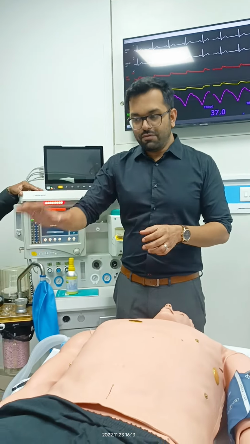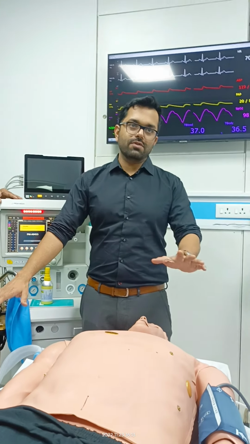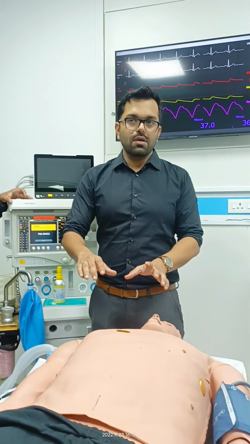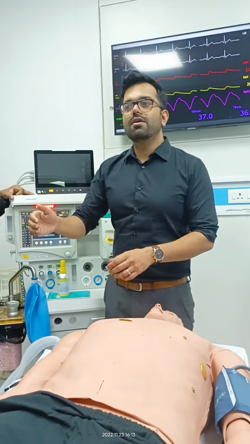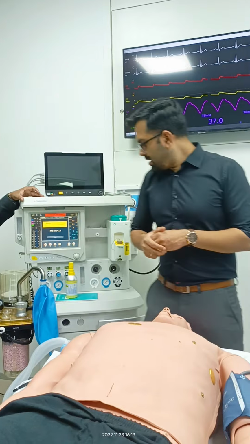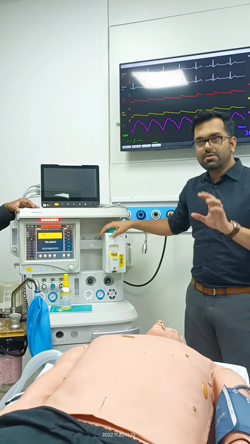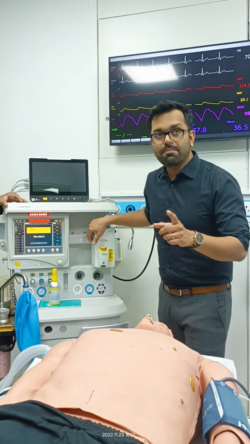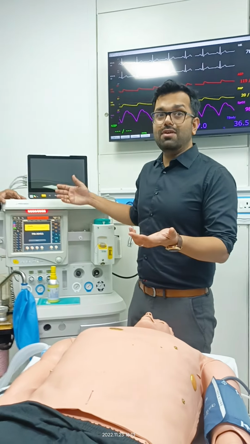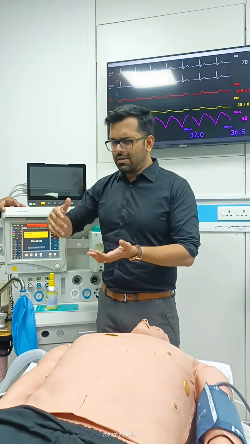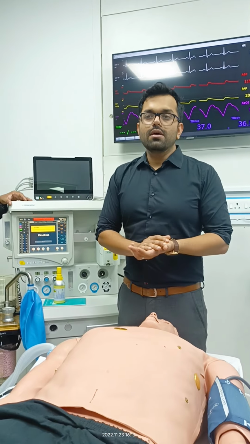Depending upon the anesthetic agent, we will remove a few parts. My first point was, to keep the patient alive we need oxygen, but we cannot give 100% oxygen, so we dilute it with compressed air.